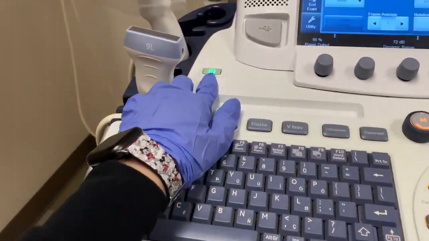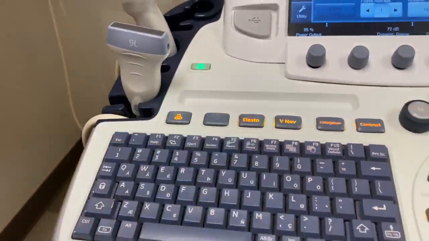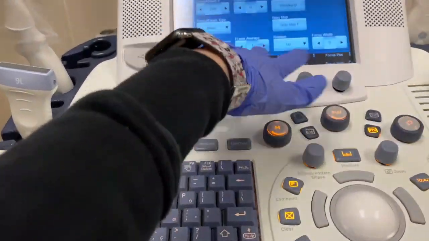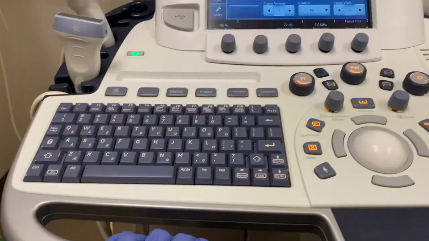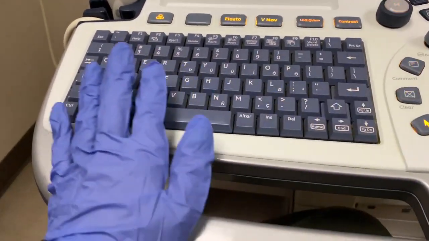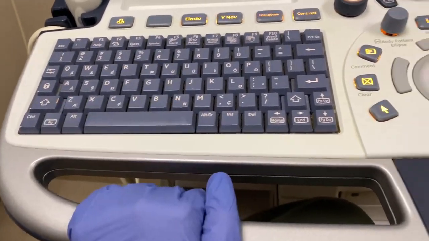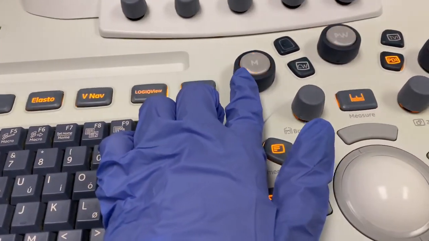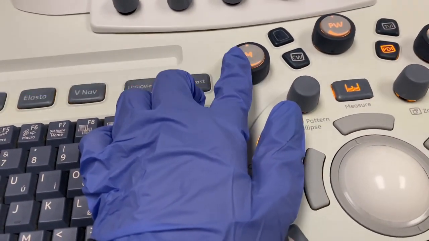But we're just going to go over stuff that I use every single day. Obviously this button here is the power button to turn it on. When it turns on, you're going to have this little screen that pops up. You have your keyboard here, which you're going to type everything with. And then you have M mode, which I use for fetal heart tones.